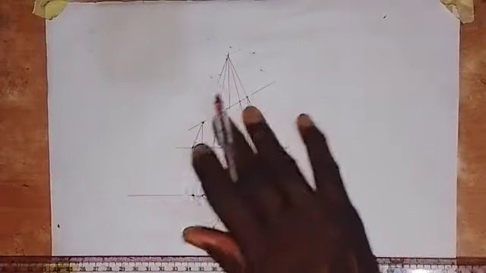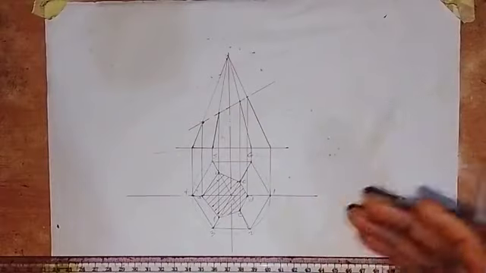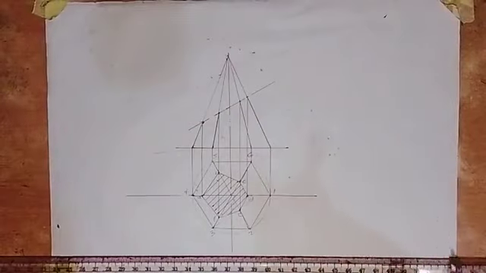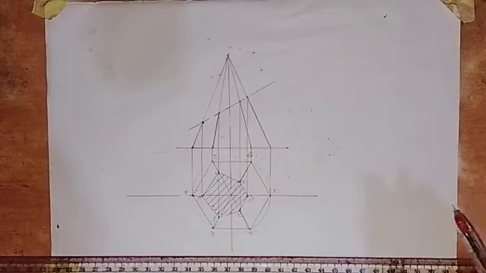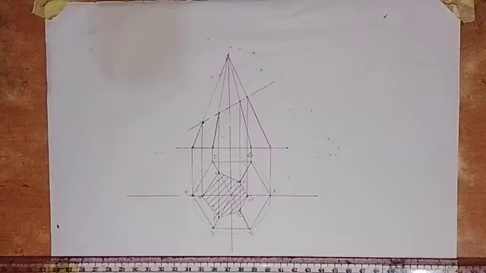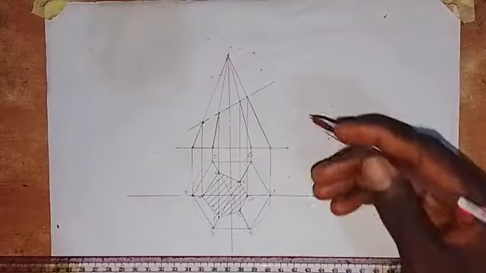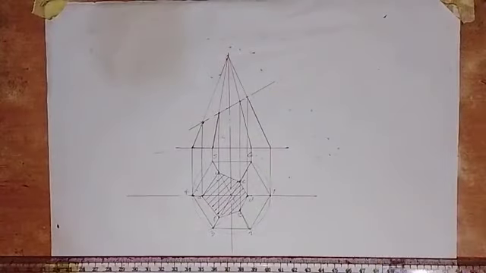Now, the cutting plane is inclined at an angle of 30 degrees to the horizontal. So we need to make use of the 60 degree side of the set square, because 30 degrees plus 60 degrees will give us 90. So if I use the 60 degree side of the set square, it will make the line be at a right angle to the cutting plane. Let us see what I'm talking about.